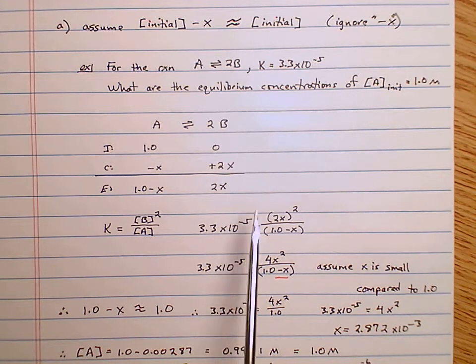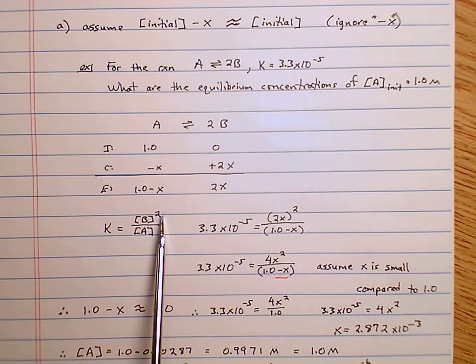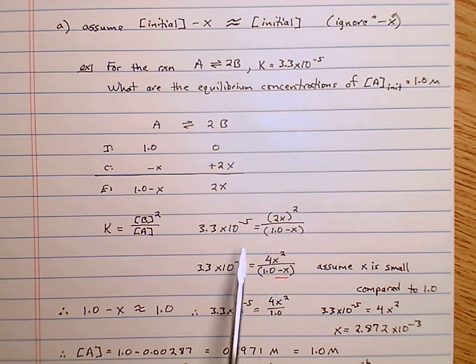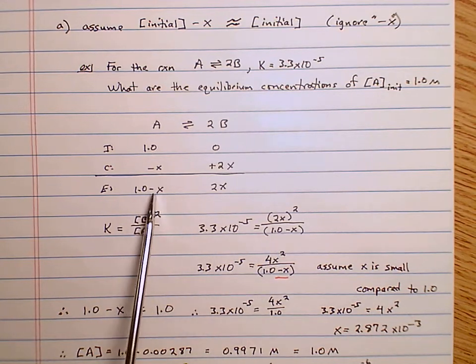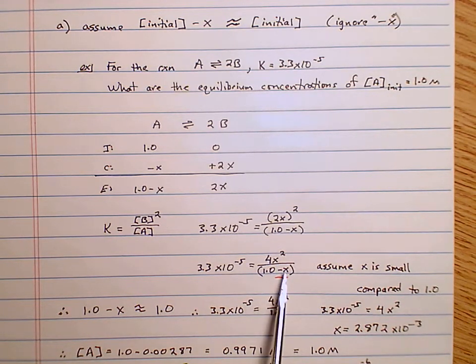3.3 times 10 to the minus fifth, our K value, equals 2X squared, because we have the squared term here, divided by 1.0 minus X. Working this out, we find that 3.3 times 10 to the minus fifth equals 4x squared, because 2x quantity squared is 4x squared, divided by 1.0 minus x, and we realize we're going to have an x squared term, an x term, and a number. And this is just going to be a quadratic equation, and that's going to be nasty.